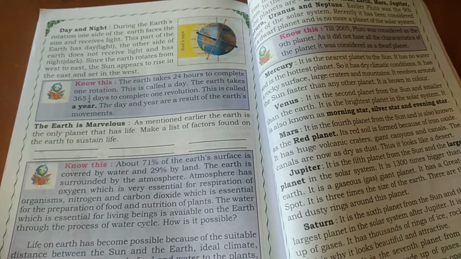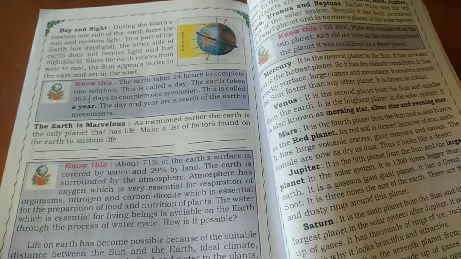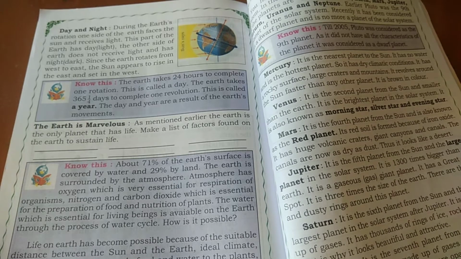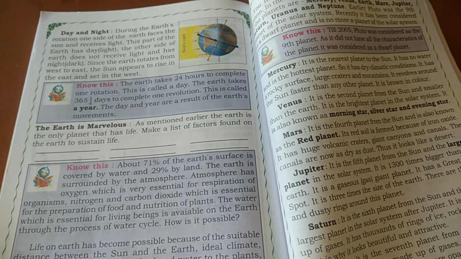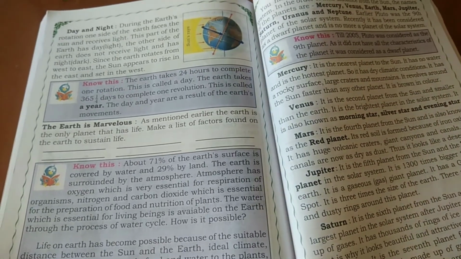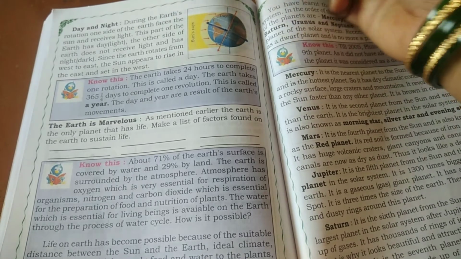Day and night. How do day and night occur? In the previous activity, you learned that when the earth is facing the sun, that is called day. When it is showing its back to the sun, that is called night. That is what we concluded from the activity. But see children, during the earth's rotation, one side of the earth faces the sun.